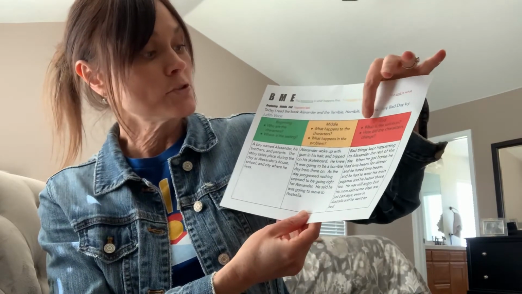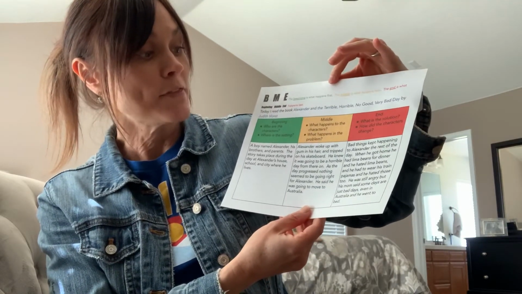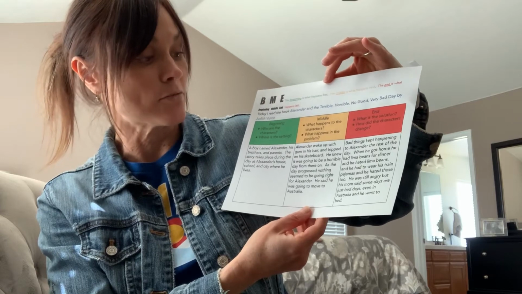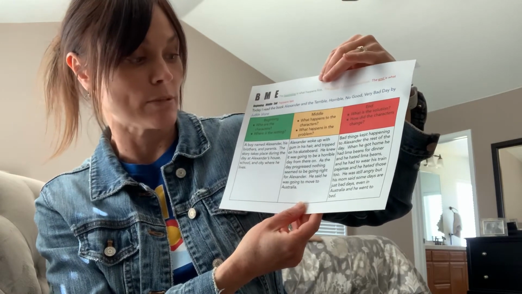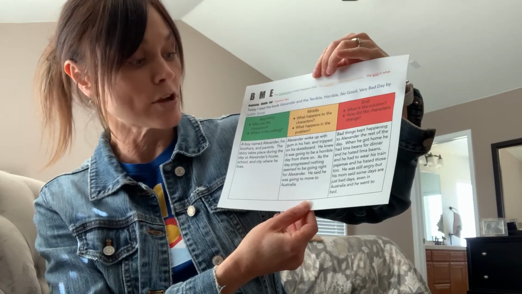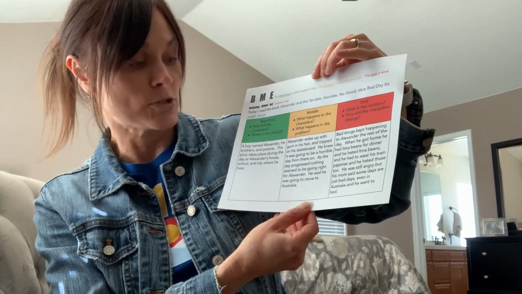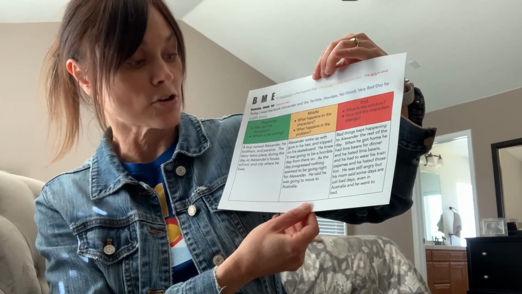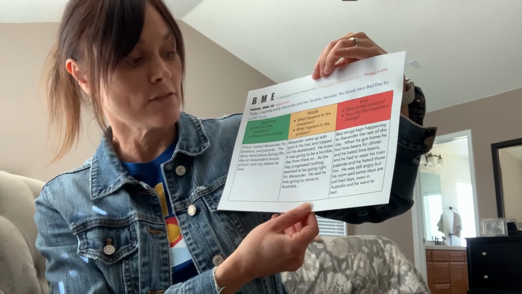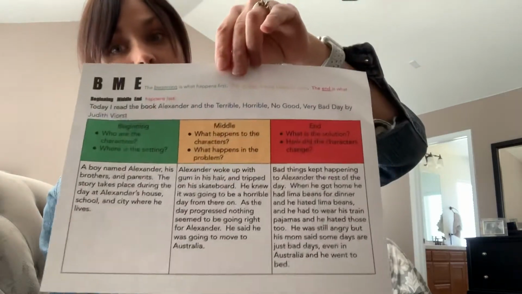And what is the solution? How did the character change? Bad things kept happening to Alexander the rest of the day. And when he got home, he had lima beans for dinner, and he hates lima beans. He had to wear his railroad train pajamas, and he hated those pajamas too. He was still angry, but his mom said, some days are just bad days, even in Australia. And then he went to bed.